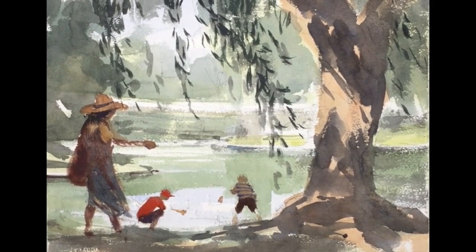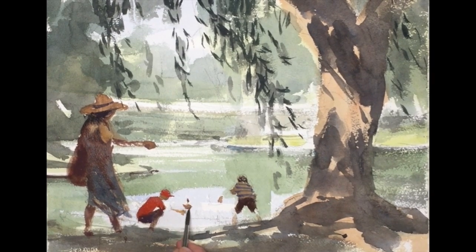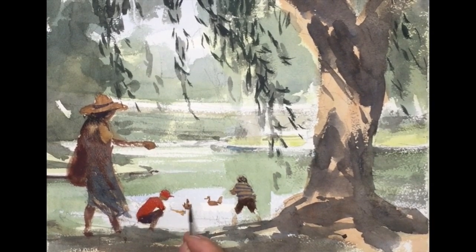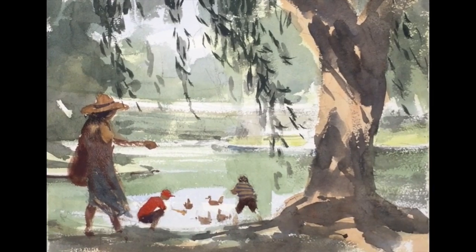I'm still working on the figures, bringing some details to the figures to make them stand out, come forward, have some details. I put a cap on one, a striped shirt on another, and extended hands on both of them.